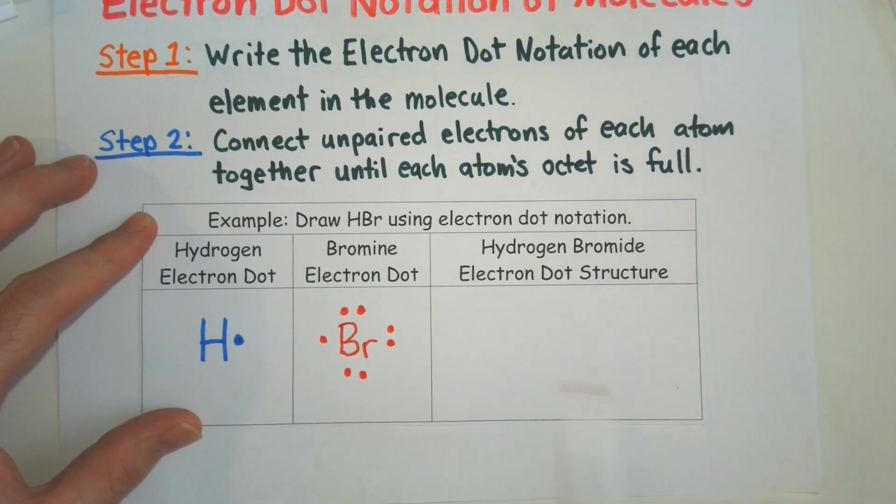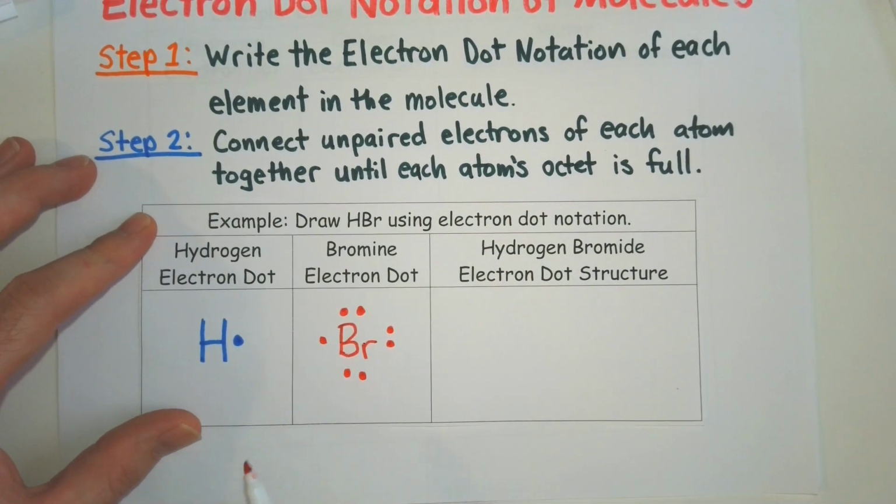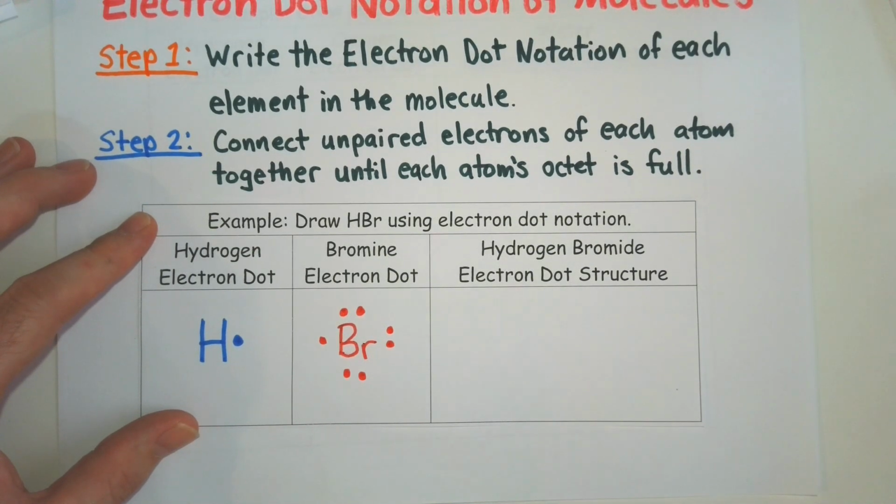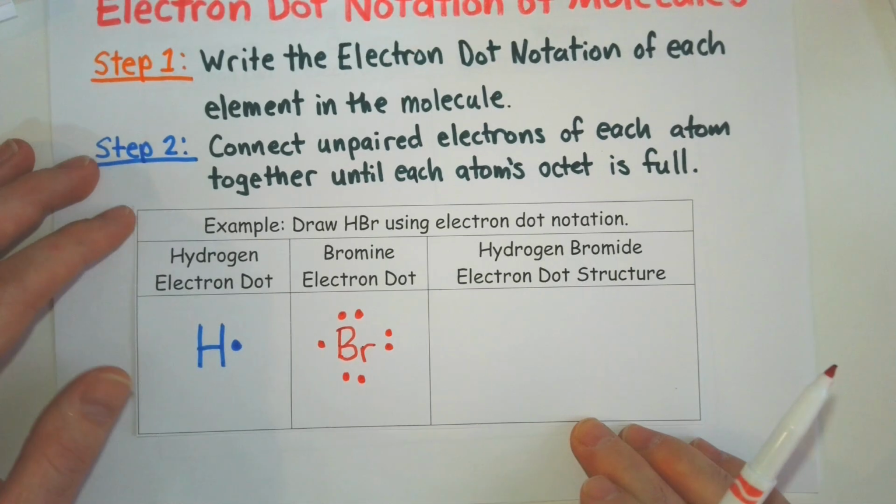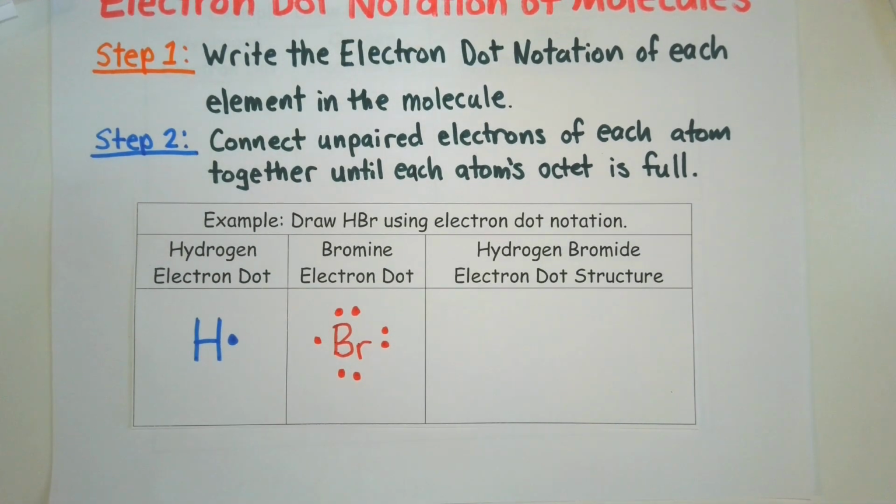Now as we analyze this, we can see that bromine has 1 unpaired electron and hydrogen has 1 unpaired electron. Because of the octet rule, atoms want to have 8 valence electrons, and if they don't have that, they will share them until they get 8. Hydrogen is an exception because it's happy with 2. Helium is also happy with 2, but it doesn't bond, so we don't have to worry about that so much.